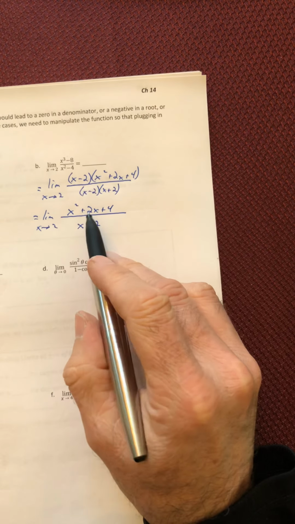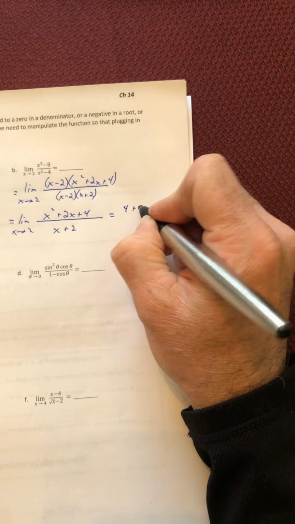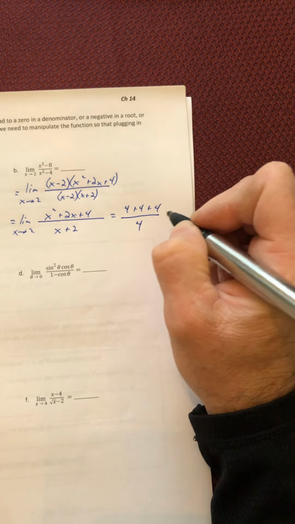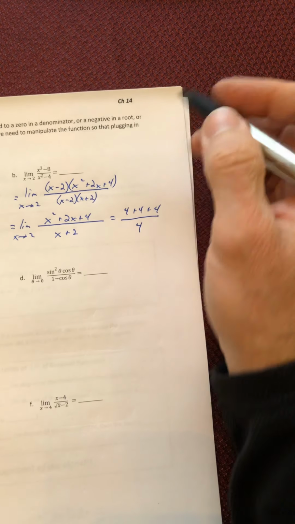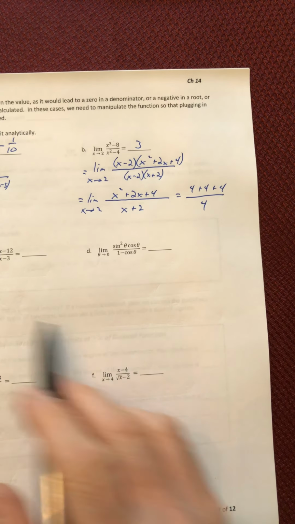And now you can plug the 2 in there. So 4 plus 4 plus 4 all over 4. So if you add those up, divide by 4, you end up with 3. So that's kind of the name of the game for all of them.